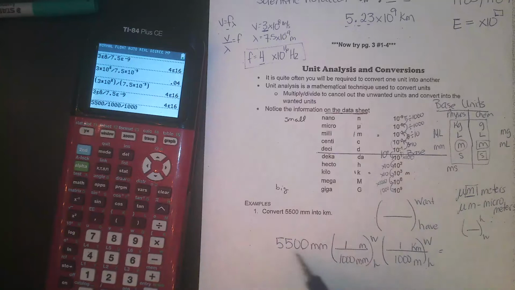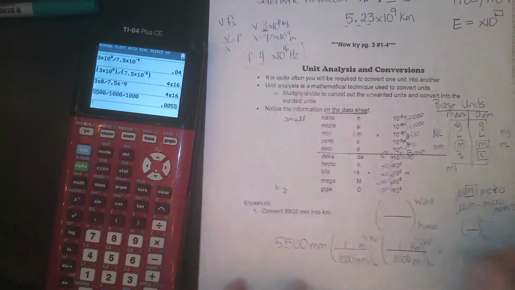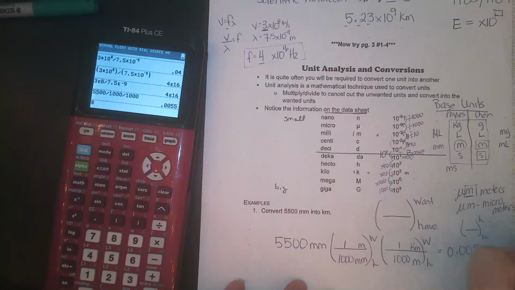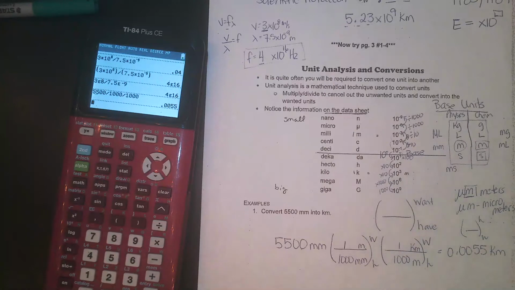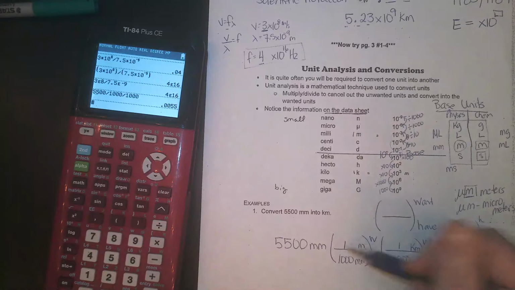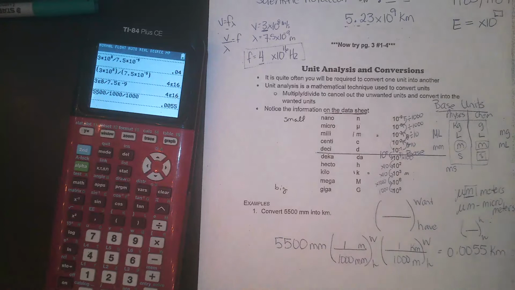I could go 5,500 times 1 for 5,500 divided by 1,000, which would be 5.5. And then I could go times 1, which would be 5.5, and then divide it by 1,000, and I would get 0.0055 kilometers. I could do that. Or I could just divide by 1,000, because anything multiplied by 1 is itself, and anything divided by 1 is itself. The other thing that we need to pay attention to is how many significant digits are there here.